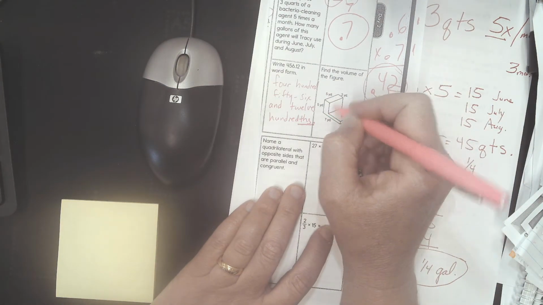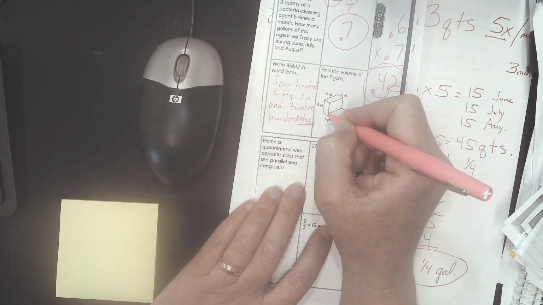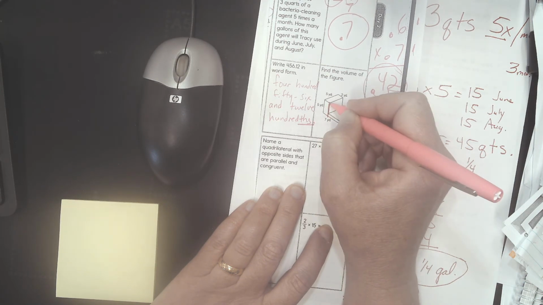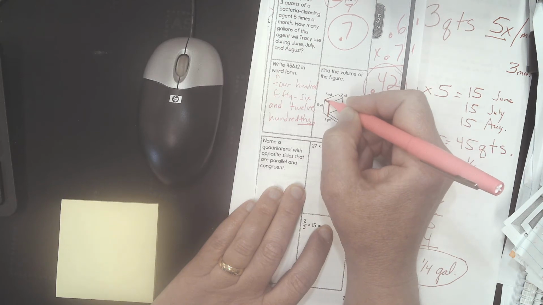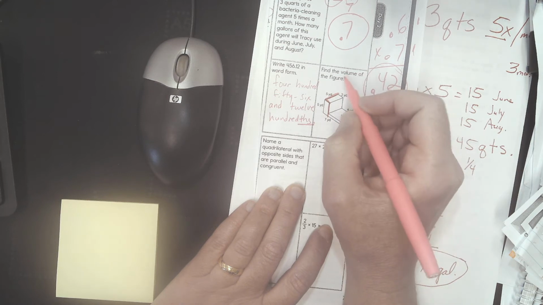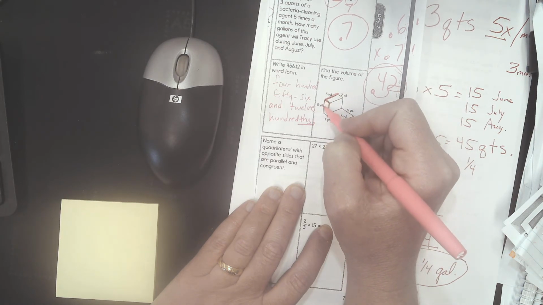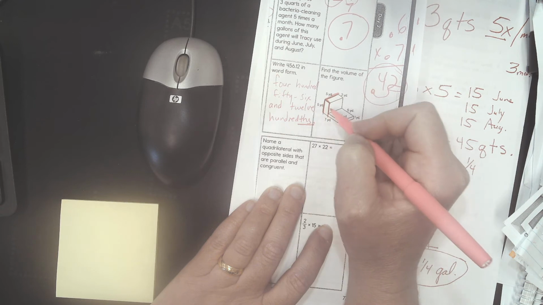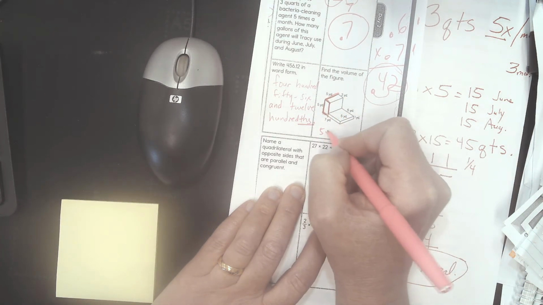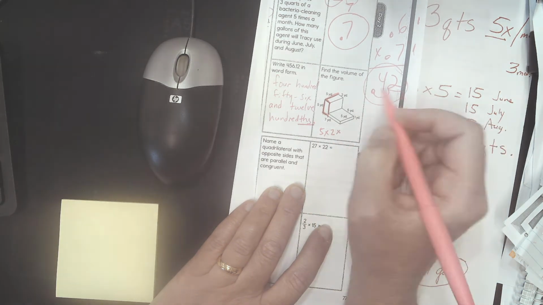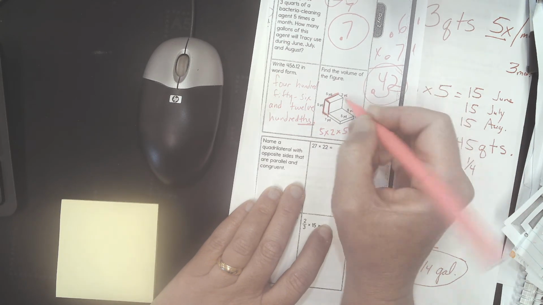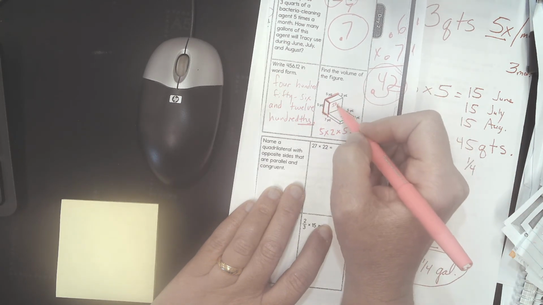Okay, so I'm gonna cut it here. So I have this height times this here, and then this for this big block. So what is the length? Or what's the height, sorry? 5. What is this part here? 2. So 5 times 2 times what? 5. So I have 5 times 2 is 10, times 5 is 50. So this is 50 cubic yards.